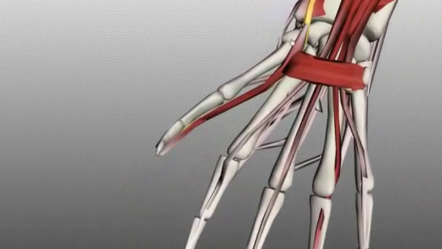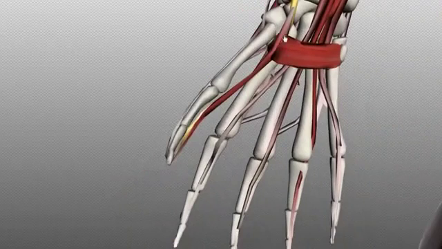It runs down, it's shown a bit out of place here, it actually runs underneath the flexor retinaculum in the carpal tunnel. So it runs through the carpal tunnel and it inserts on the distal phalanx. When it contracts, it flexes the thumb at this interphalangeal joint, and it can also flex at the metacarpophalangeal joint.